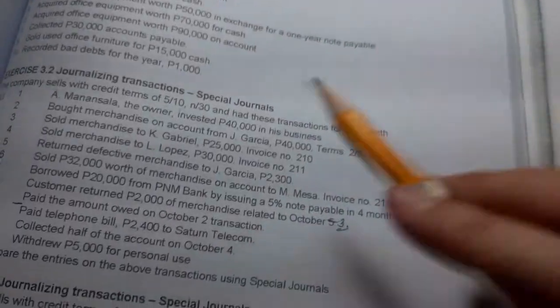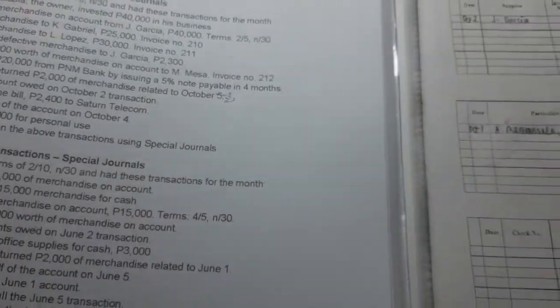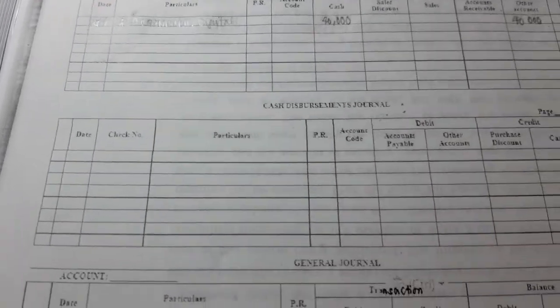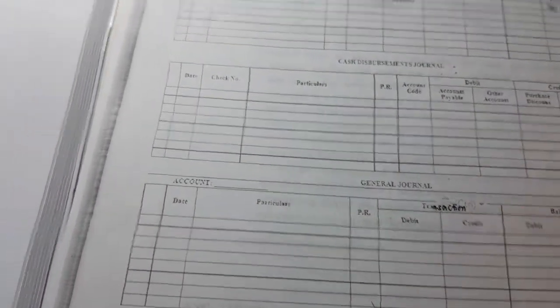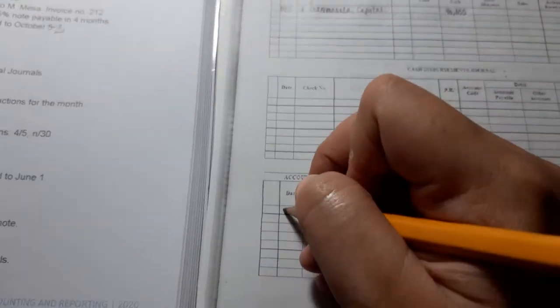Next, you have October 5, returned merchandise to J. Garcia. So where do we record the returns? When we return merchandise to suppliers, or we receive returned merchandise from customers, these are written in the general journal. So our date is October 5.